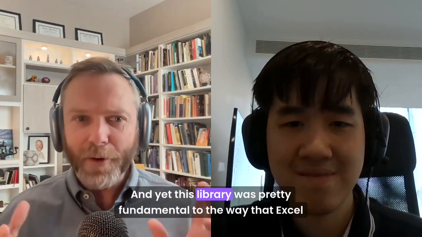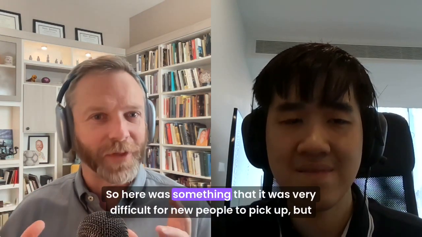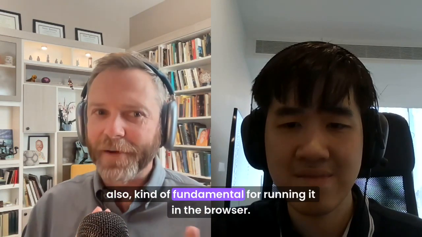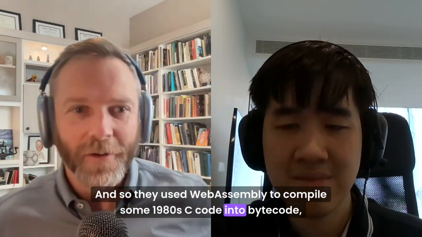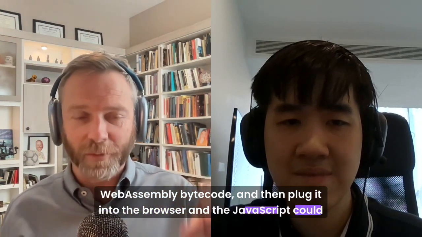And yet this library was pretty fundamental to the way that Excel functioned. So here was something that it was very difficult for new people to pick up, but also fundamental for running it in the browser. And so they used WebAssembly to compile some 1980s C code into WebAssembly bytecode, and then plug it into the browser, and the JavaScript could call in and out of this.